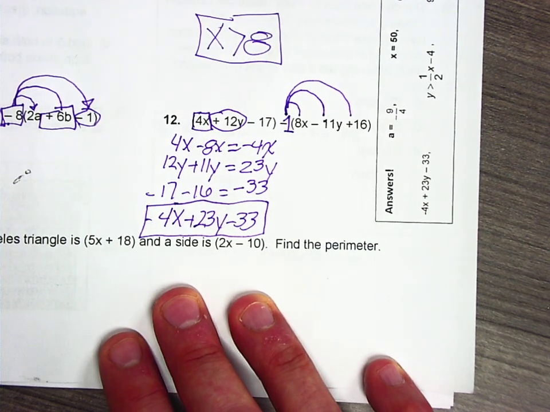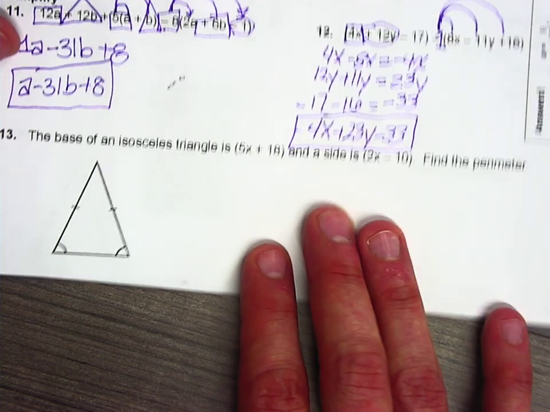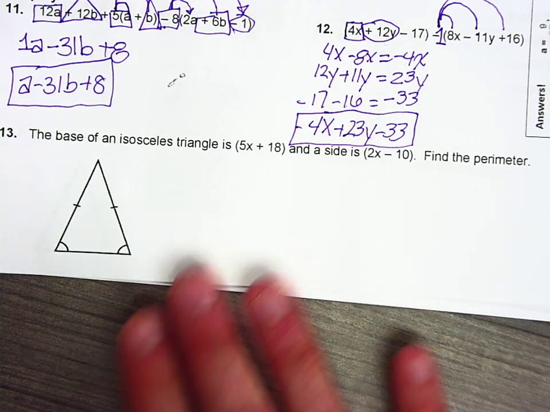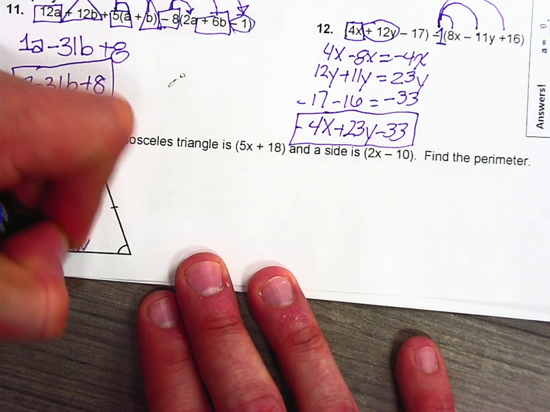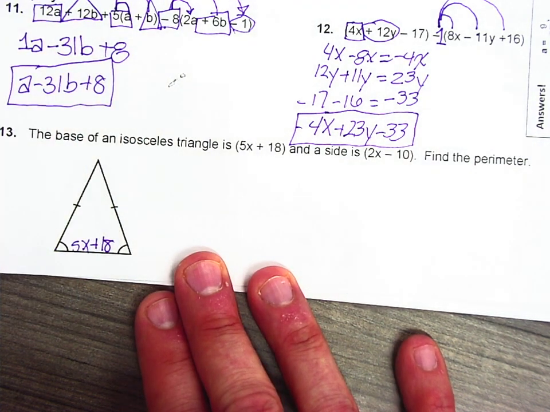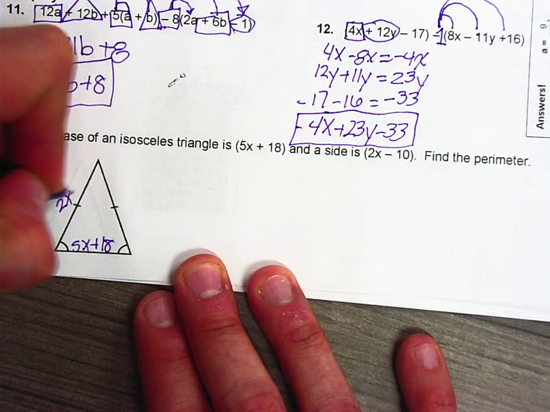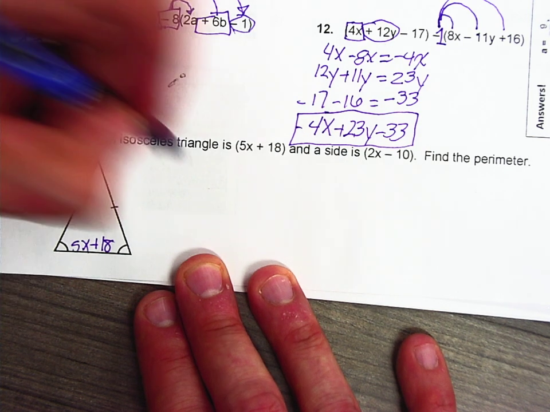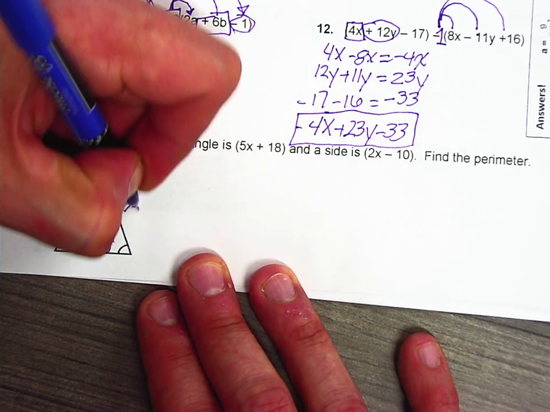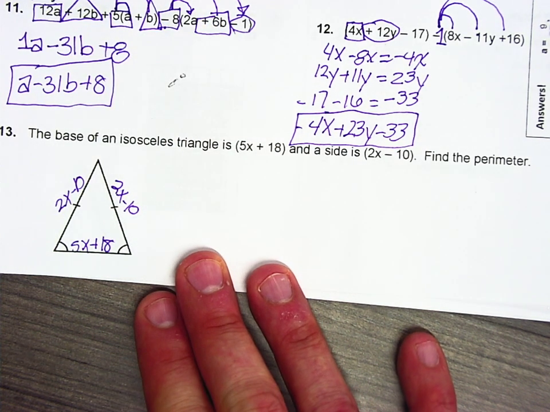And then finally, for the end of the first page, I have the base of my isosceles triangle is 5x plus 18. And the side is 2x minus 10. Since they're both congruent, that means the other side's also 2x minus 10. Find the perimeter. So that's just adding up all the sides.